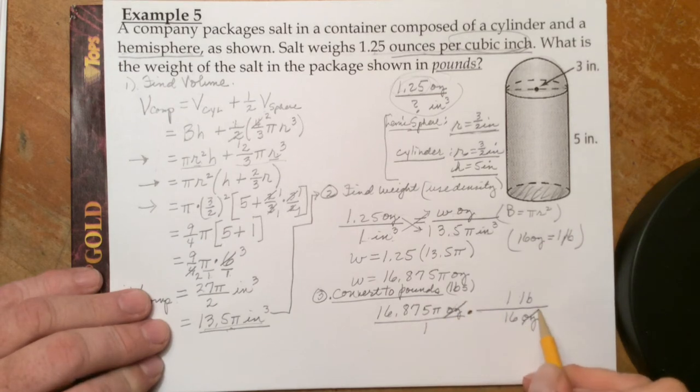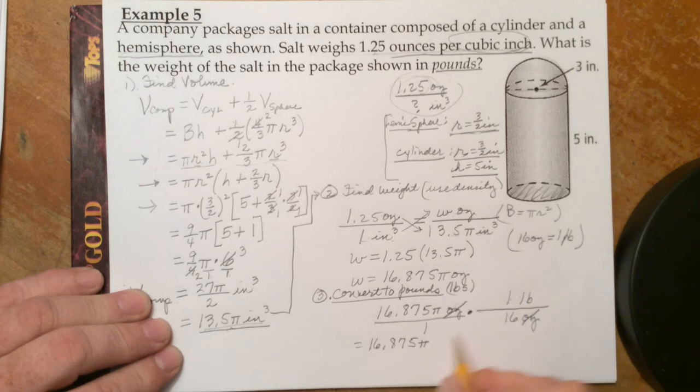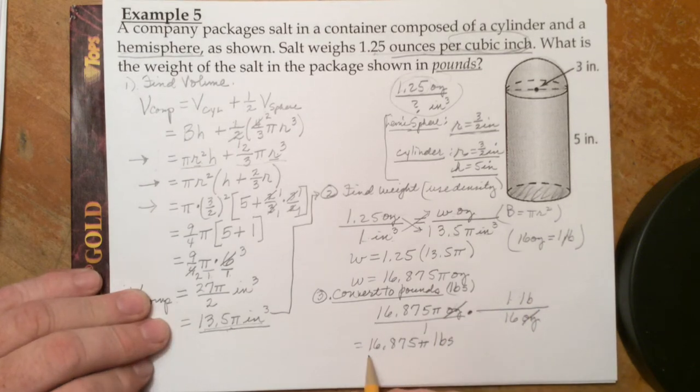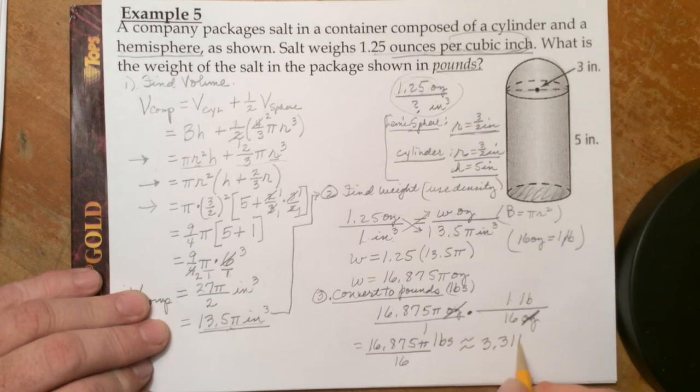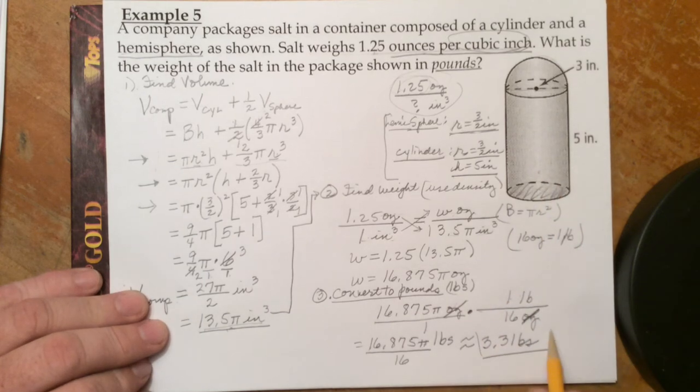The ounces divide out, and so we're left with 16.875 pi times 1 pound or pounds over 1 times 16. Ounces are gone. So now we have 16.875 pi over 16 pounds. And when we do that, we get an approximation from your calculator. Make sure pi multiplies with this first and then divide by 16. We get about 3.3 pounds of salt. That's how much salt that this container will hold.